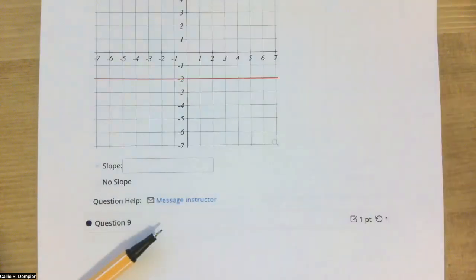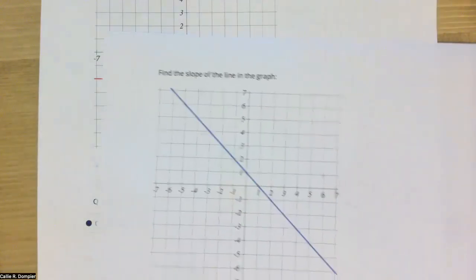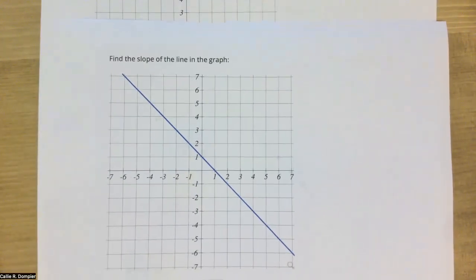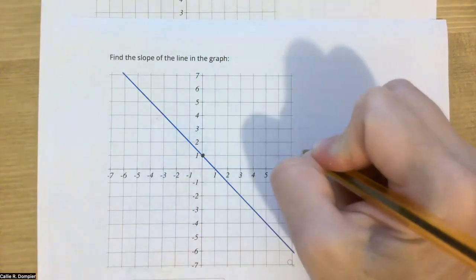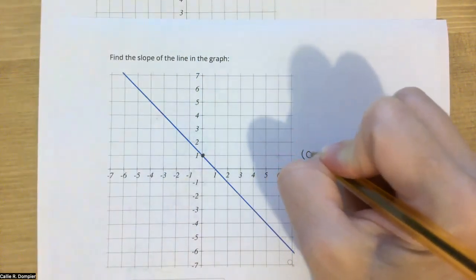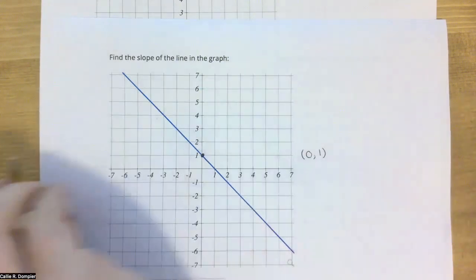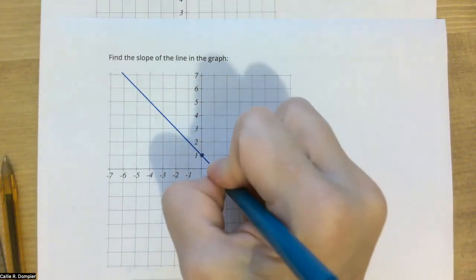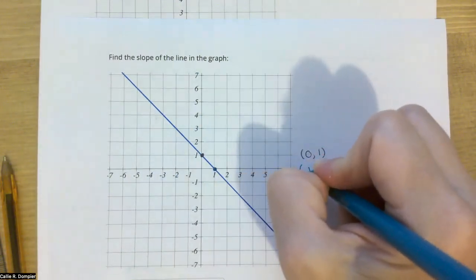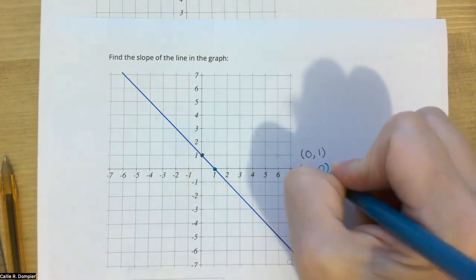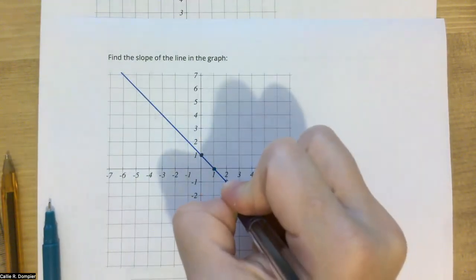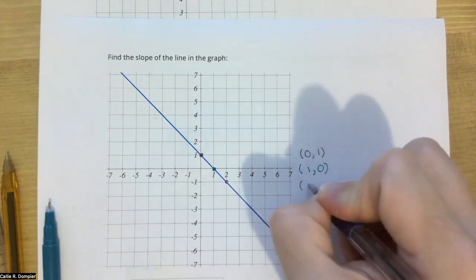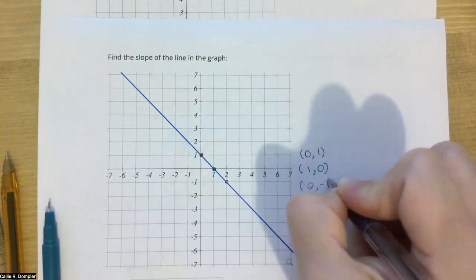All right, question 7, find the slope of the line of the graph. Again, make sure your points are whole numbers. So this one's going to be x is equal to 0, y is equal to 1. This one's going to be x is 1, y is 0. And then this one will be x is 2, y is -1.